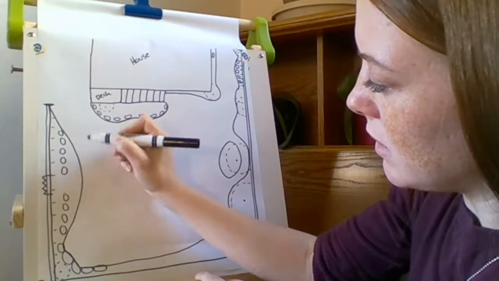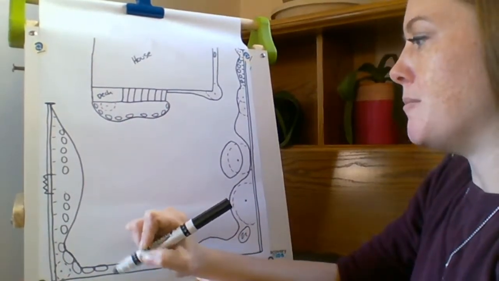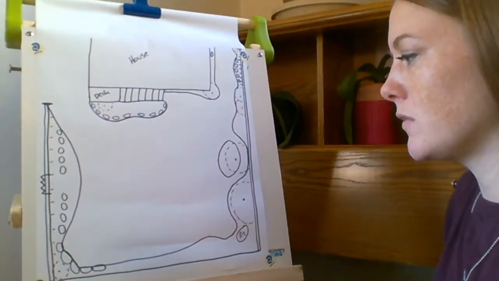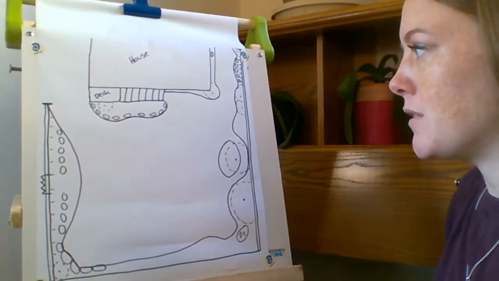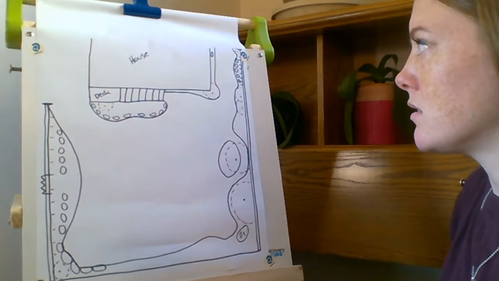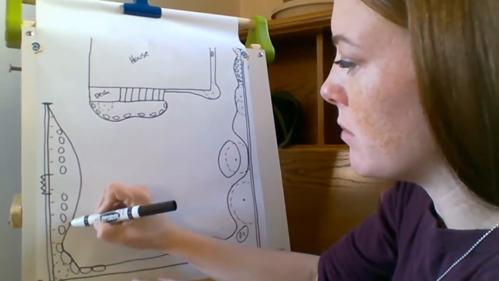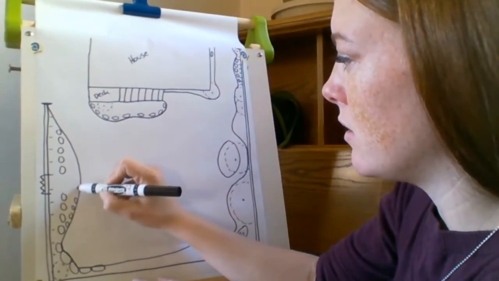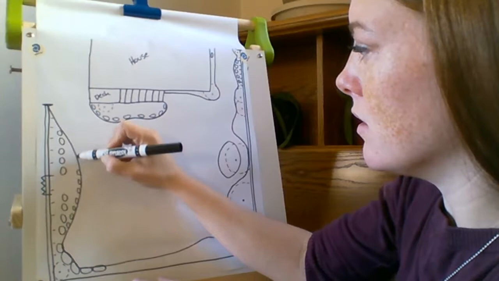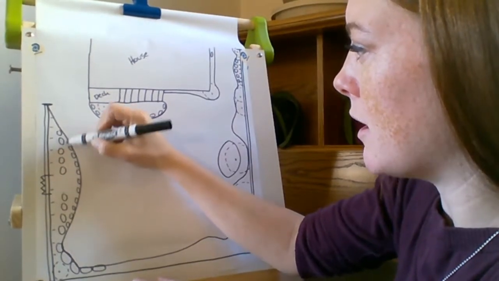And that won't affect the green beans. And again, you can put some shorter stuff in the front. Maybe we could do some onions in here in the very front, because that's not really going to take up that much room.